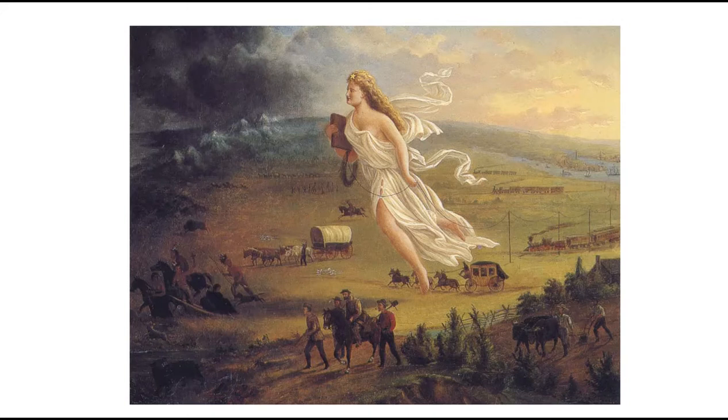The guy in the bottom right hand corner is plowing the land. We can see steam trains that are moving from east to west. So Americans saw their movement west and their settlement west as part of a movement of progress, of technological advance, of bringing civilization, in their understanding of it, to the west.